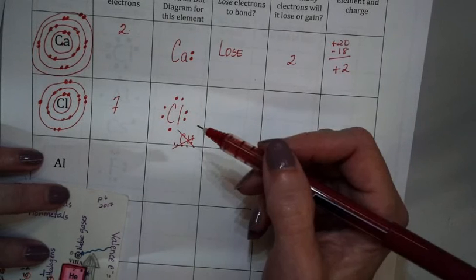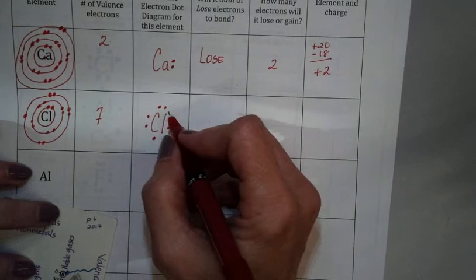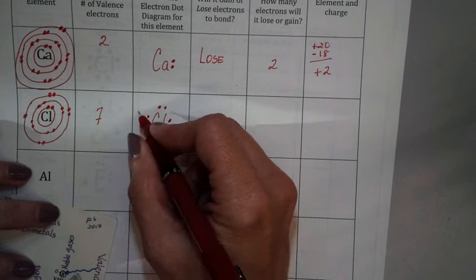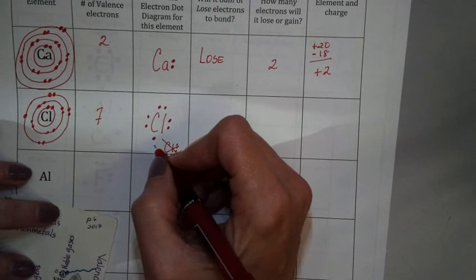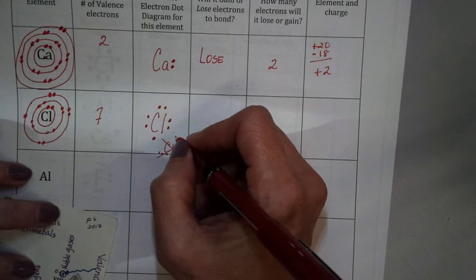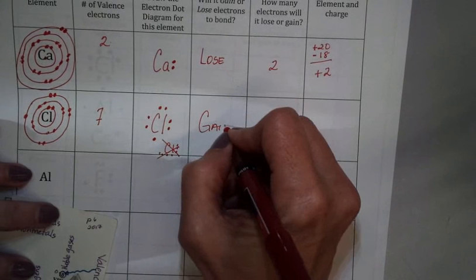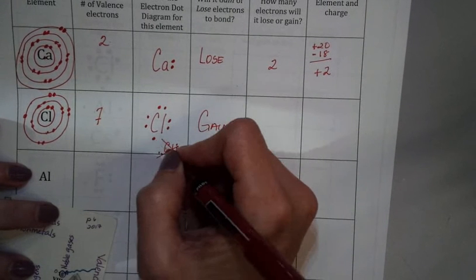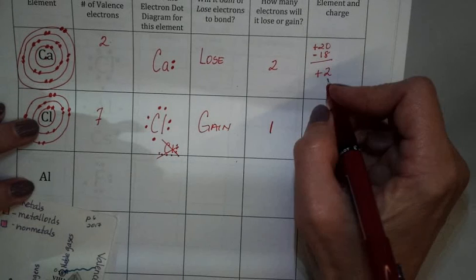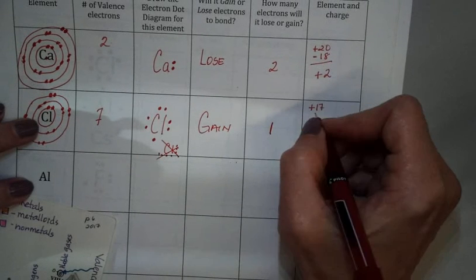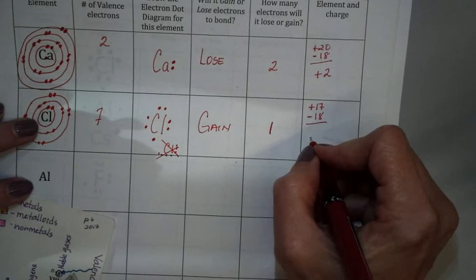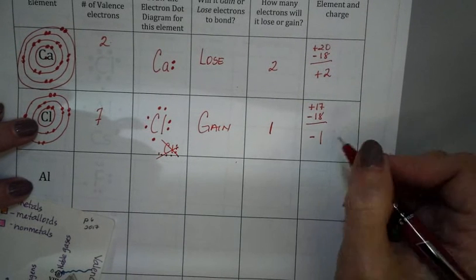Notice how the magic number's 8, right? Chlorine has 7 valence electrons. It only needs 1 more to get to that magic number and be stable. It's actually going to steal an electron from somebody, so it's going to gain an electron. How many does it need to get to 8? It needs 1. So now chlorine has 17 protons, and it just stole an electron, so it's got 18 electrons. That's a -1 charge. So that's what the charge is on here.